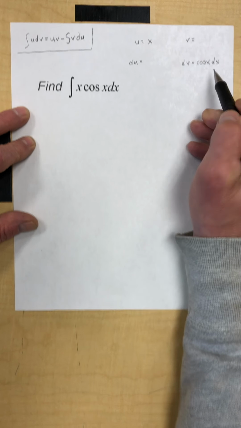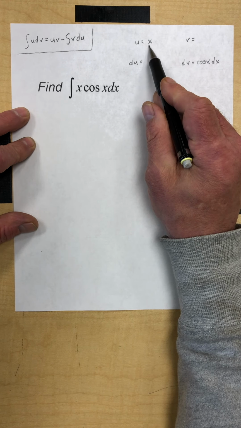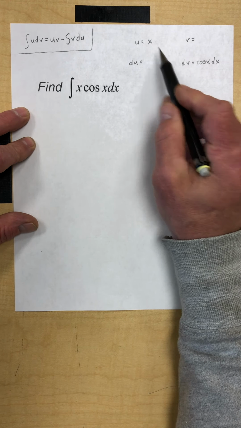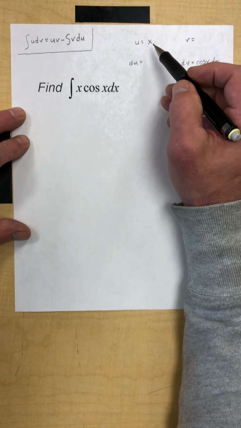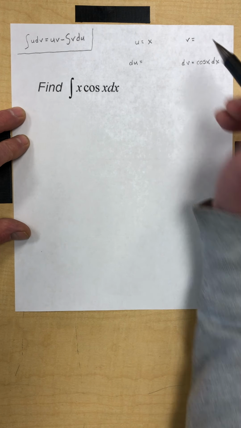Or I could switch and put the cosine up here as u and the x dx as the dv. Now if I switch these two and put x down here and cosine of x up here, it's not going to work out. It works this way. I know because I did it ahead of time. So I've got to come up with my du and my v.